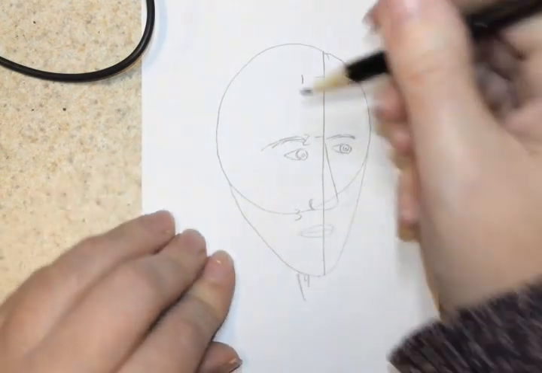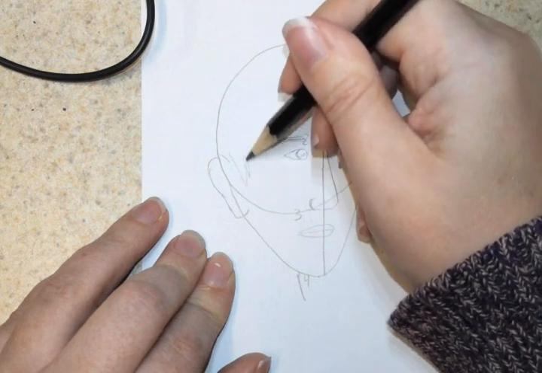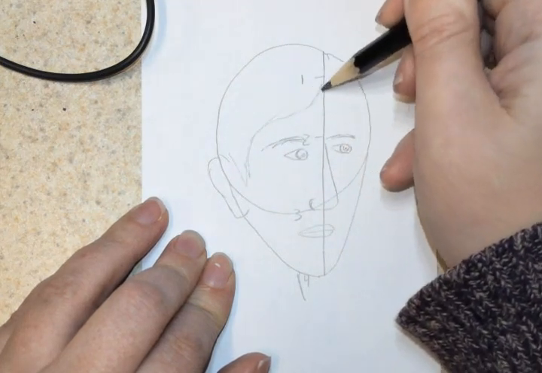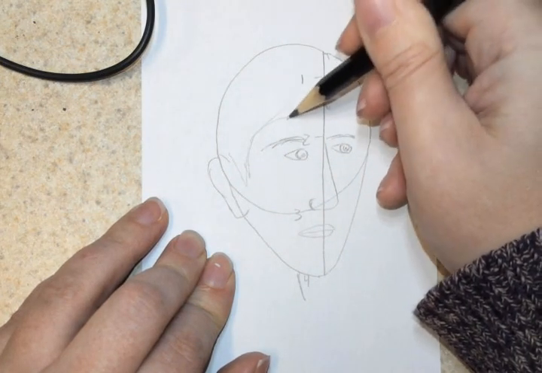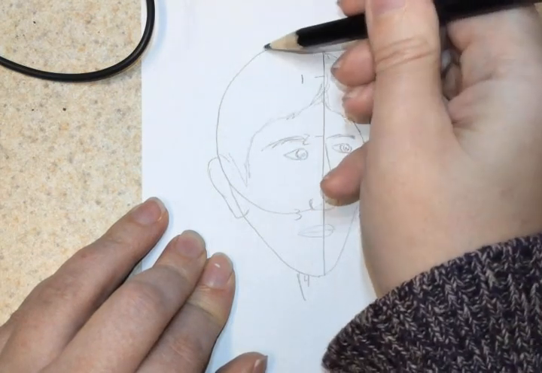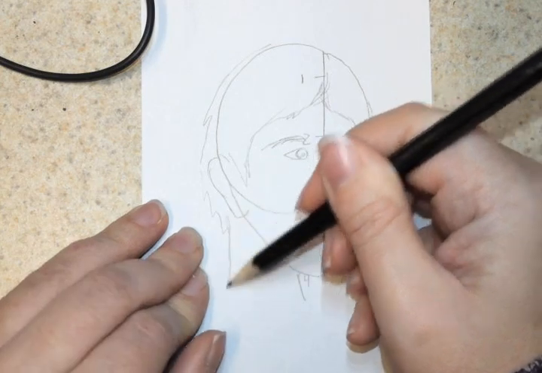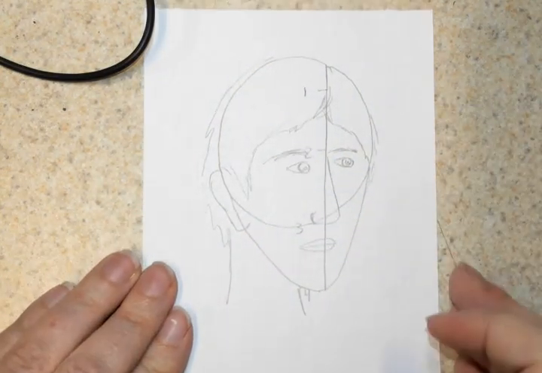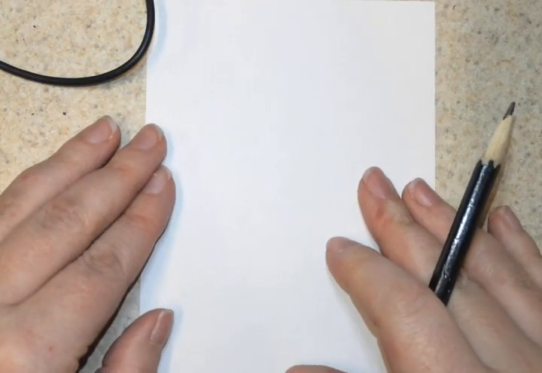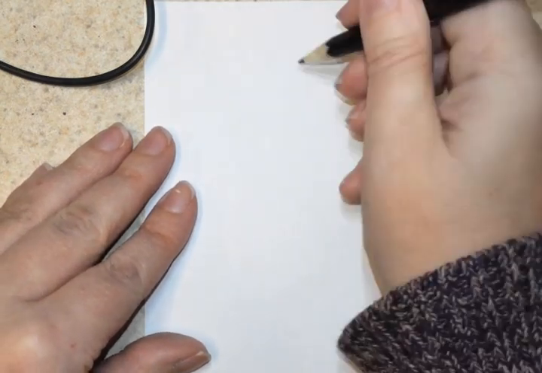Notice though that the shape of the mouth and the shape of the eyes are a little bit different because of viewing it from an angle. At the end, hide or erase unnecessary lines. If you're working digitally, keep the original circle and scale on their own layers so that it can just be hidden or deleted. Last up, we have the side view or profile view of the face.